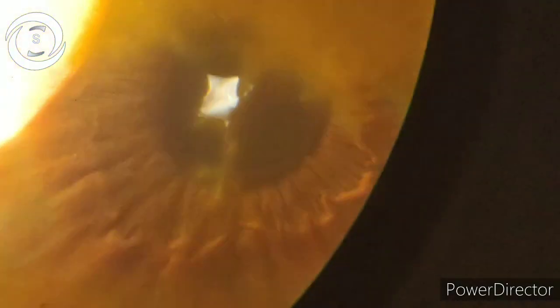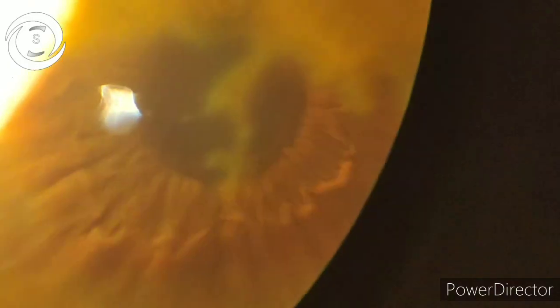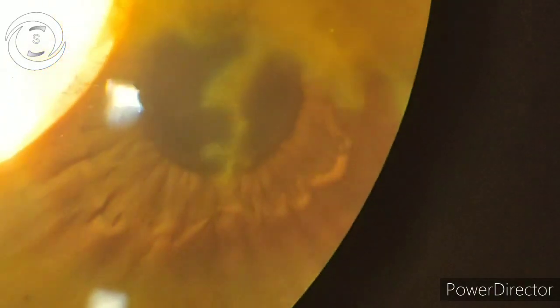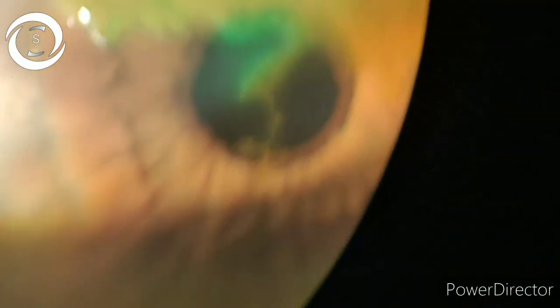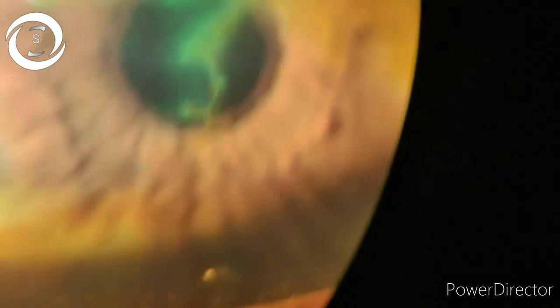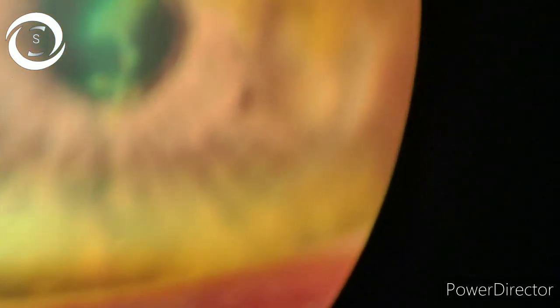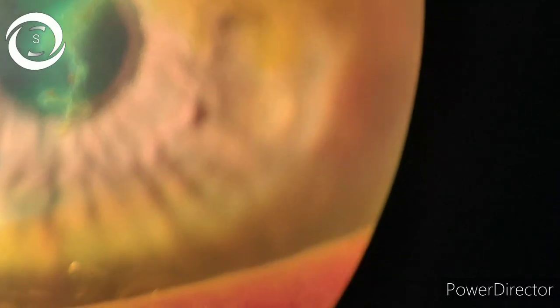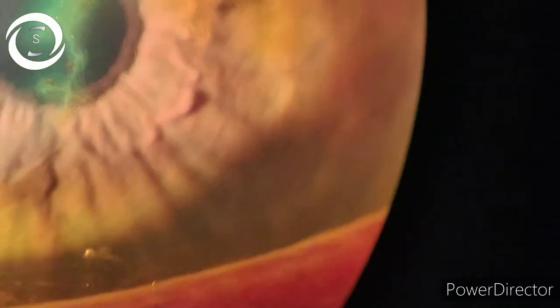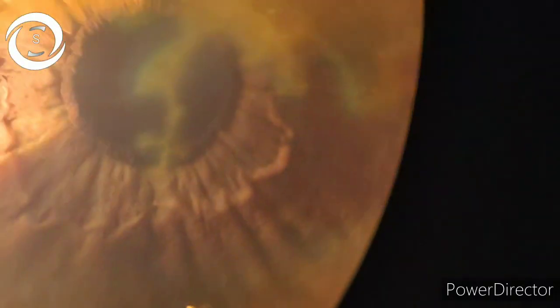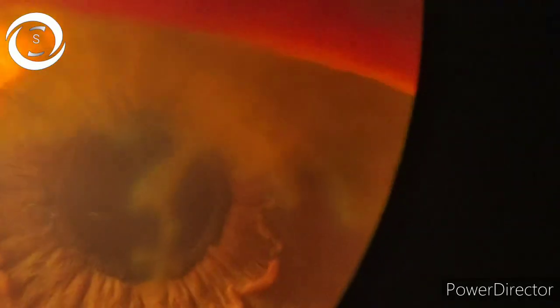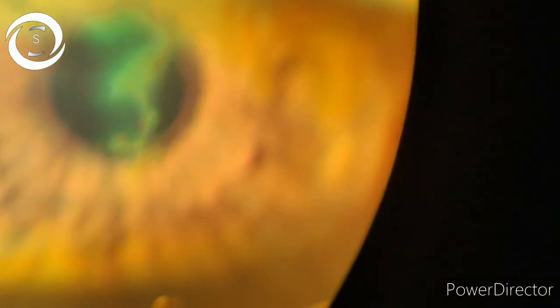Normally the bed is stained by fluorescein, and the epithelial dendrites, the superficial terminal buds, are better stained with rose bengal. So here we have stained the ulcer with fluorescein.